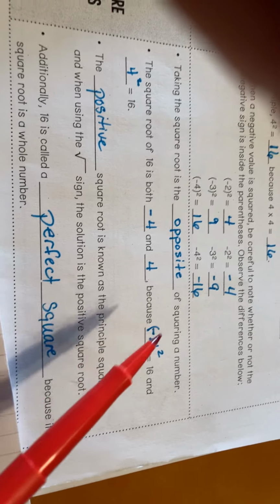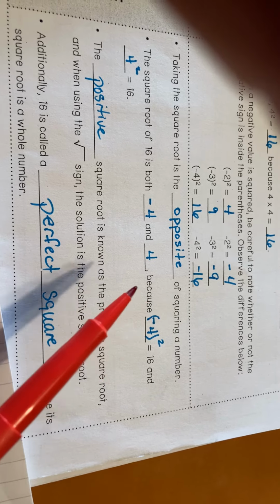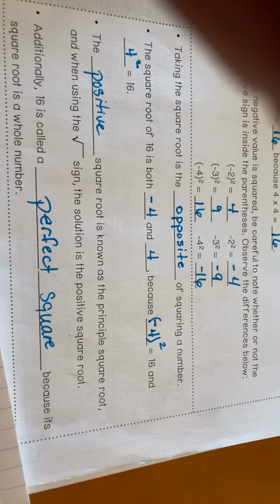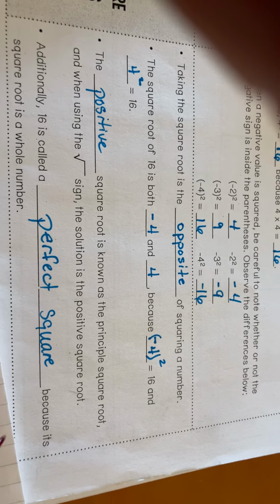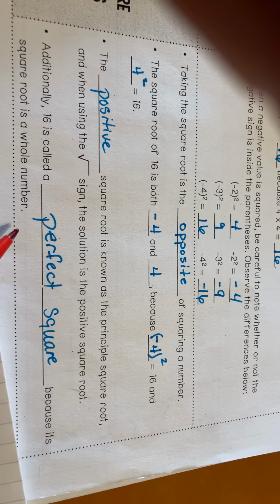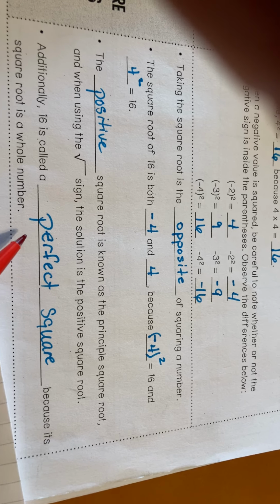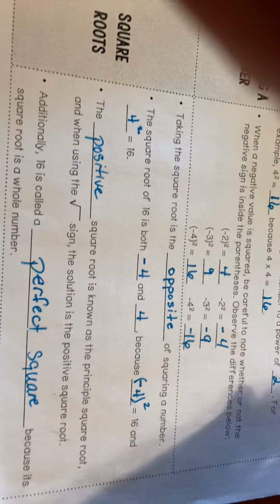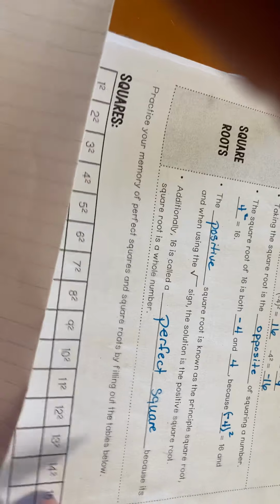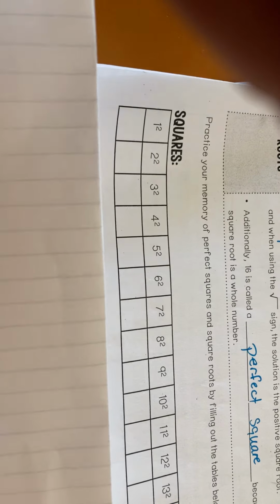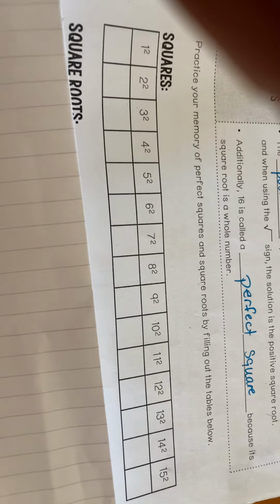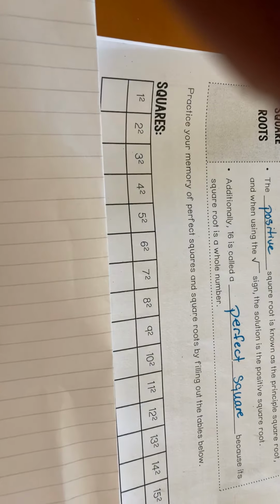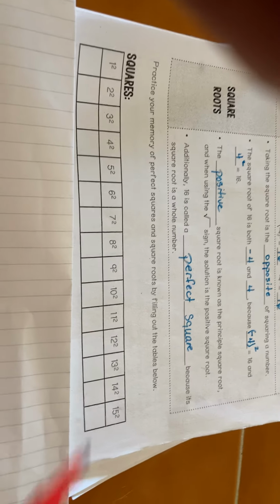Additionally, a number like 16 that we're using as our example up here is also known as a perfect square because its square root is a whole number. Okay? It's not a decimal, it's a perfect whole number. One of the things you'll want to do as we move down to the bottom, I'm going to move down a little bit. These are the perfect squares. I'm going to fill out a few and I want you to fill out the rest.